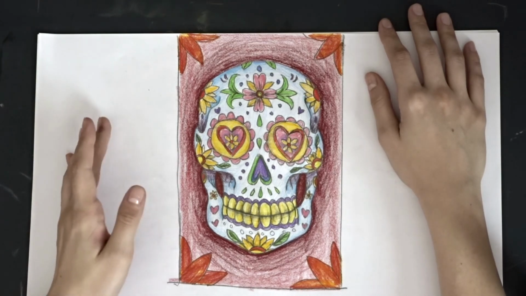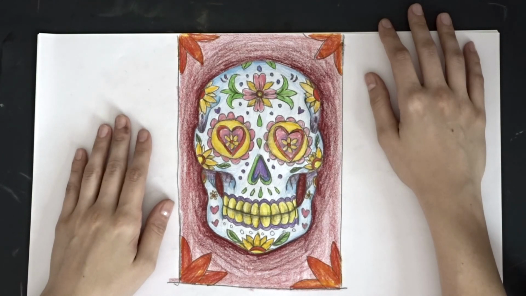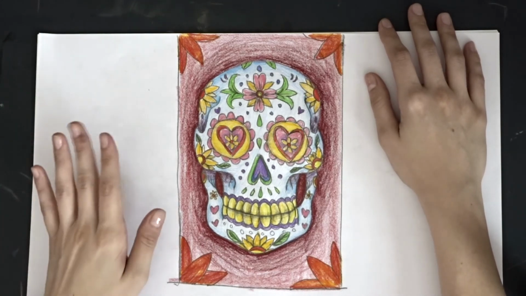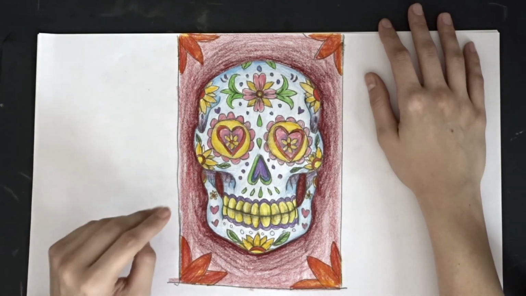I know coloring takes a while, so it's okay if you're like, oh my goodness, I spent a whole hour doing this and I'm only halfway through. That's all right. I hopefully gave you guys appropriate time for this project. I'm pretty sure we have 3 classes.